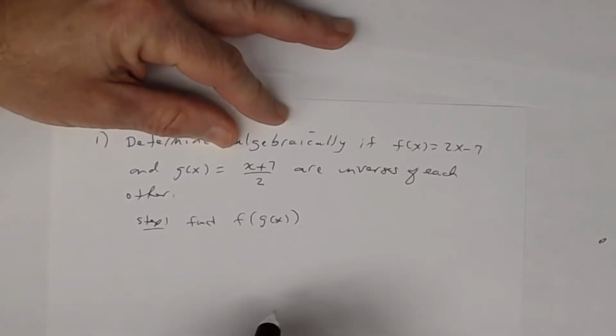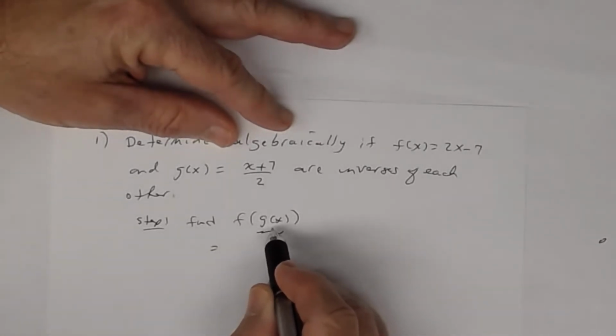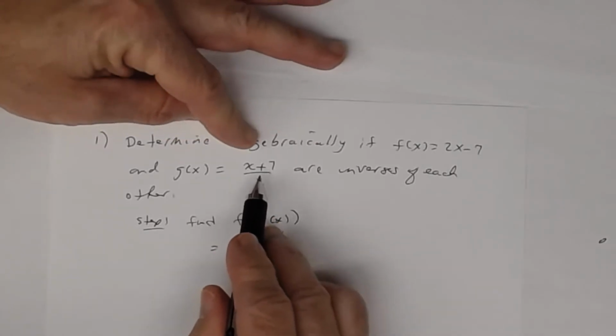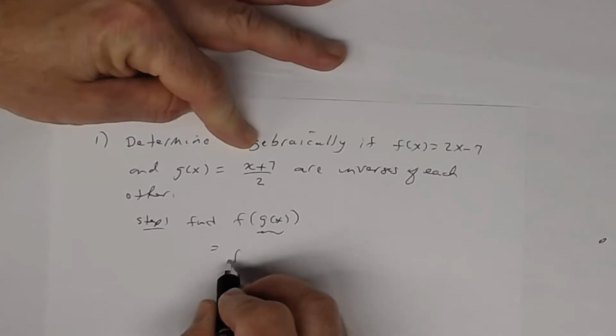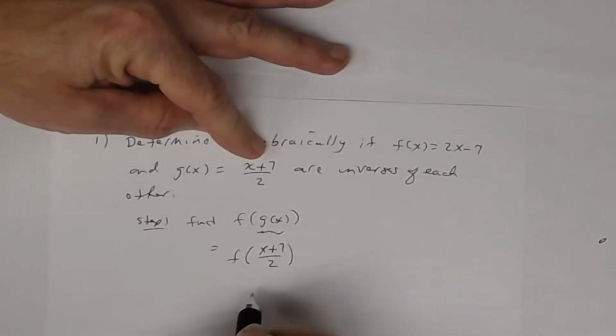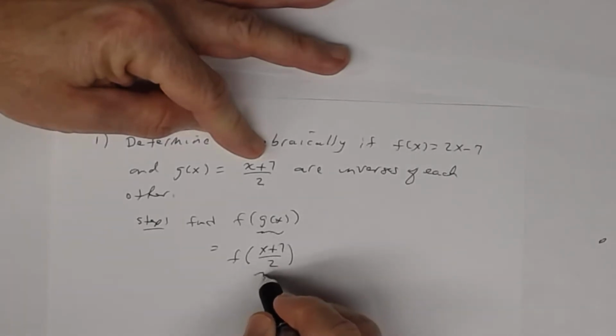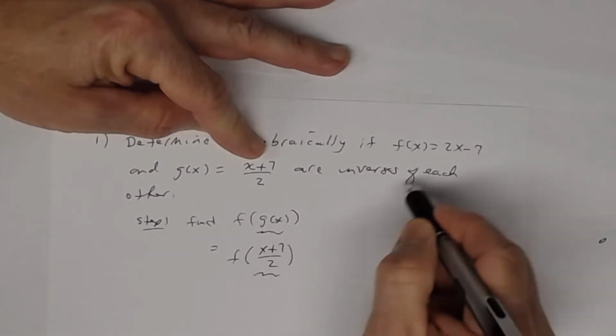You get that x value back. So the first thing you do is determine what g of x is. Well, g of x is this. You're going to take this g of x and substitute it here. So this becomes f of (x plus 7 divided by 2). Remember, g of x is this. Then you're going to take this and substitute it into your function, I'm sorry, your function f.